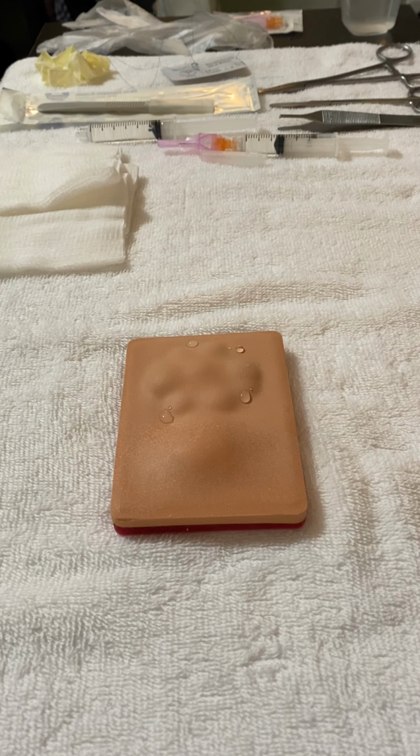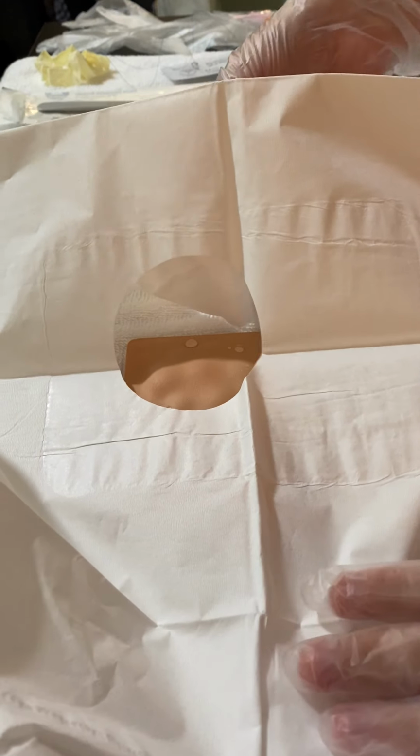And then for this portion, I would set out my drape over the area that I'm working.